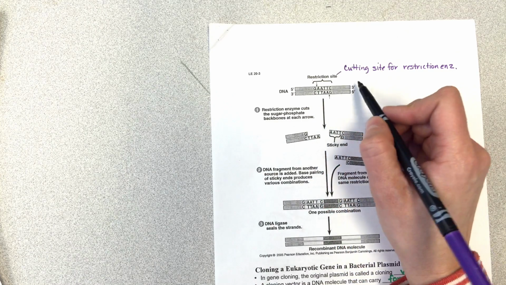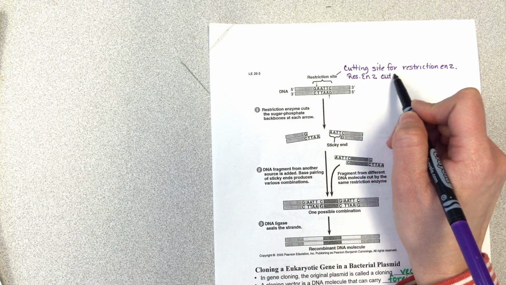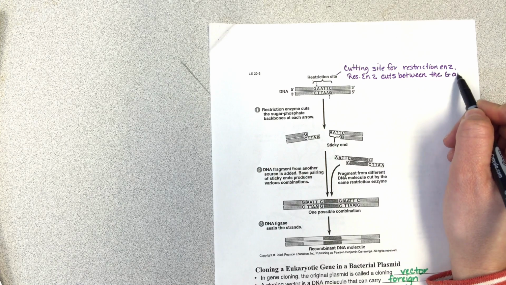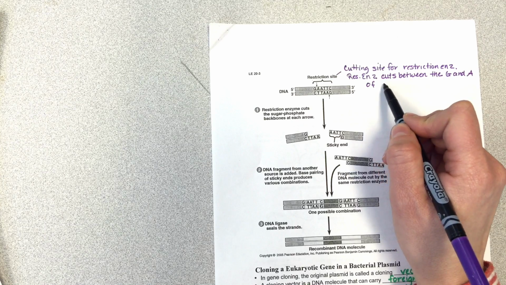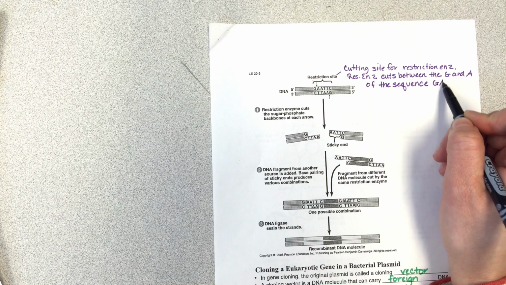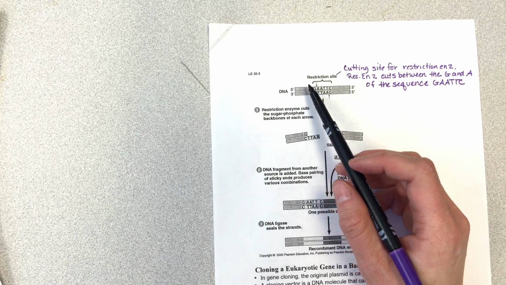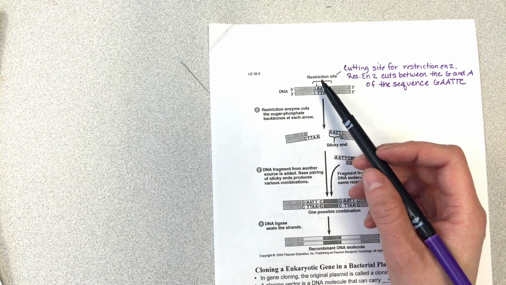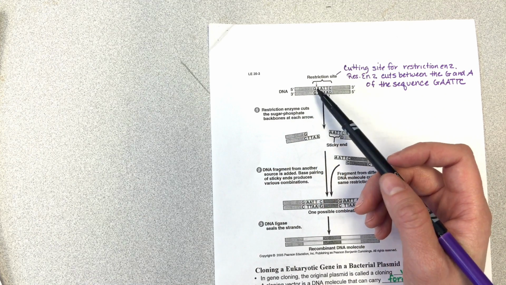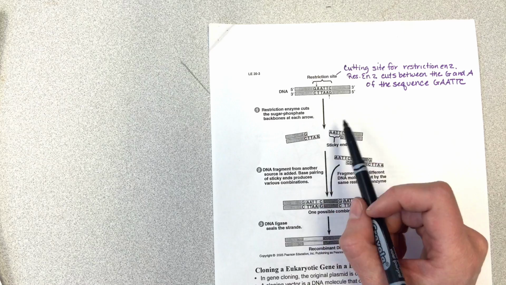So what happens is the restriction enzyme cuts between the G and the A of the sequence GAATTC. These restriction enzymes, which bacteria have naturally, by the way, are in bacteria because bacteria can take up foreign DNA. Restriction enzymes will cut up that foreign DNA as a protection measure. So bacteria naturally have these restriction enzymes.